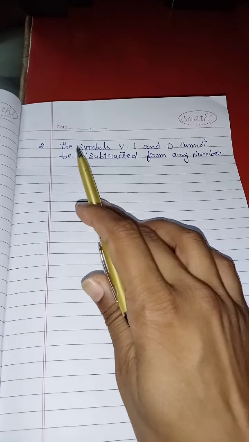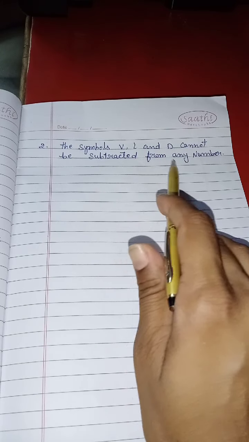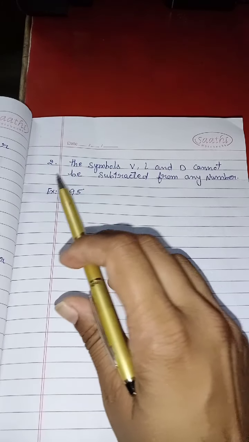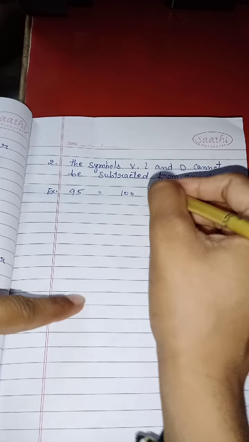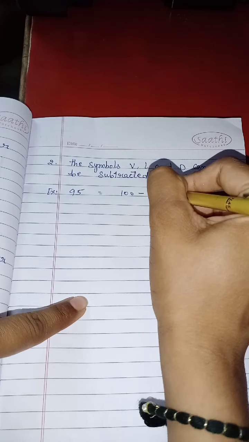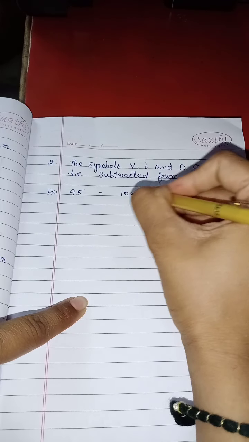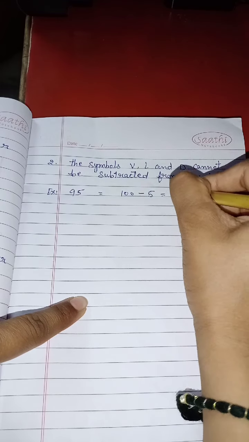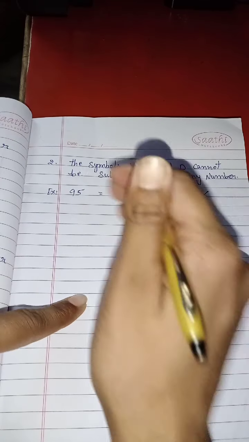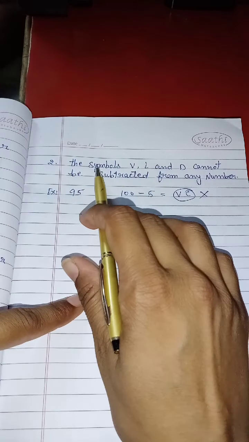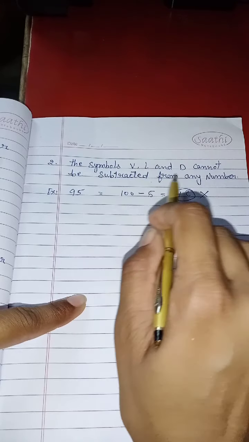Second point, the symbols V, L and D cannot be subtracted from any number. Take one example, 95. 95 cannot be written as 100 minus 5, that is C is 100 and V is 5, VC. That is wrong, because according to the rule, symbols V, L and D cannot be subtracted from any number.